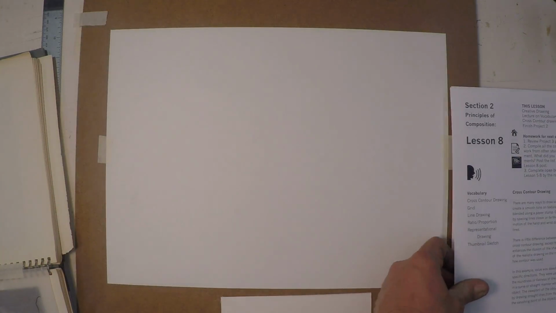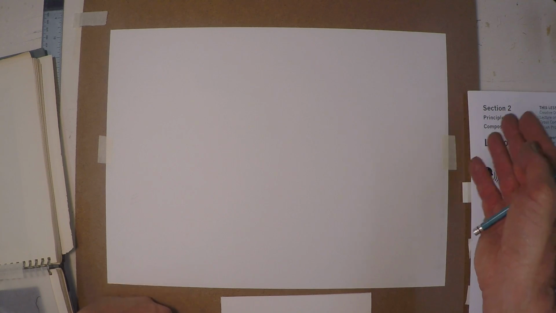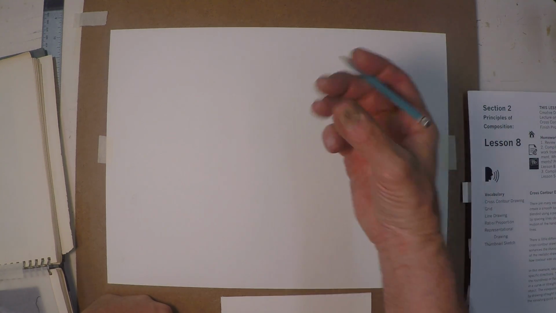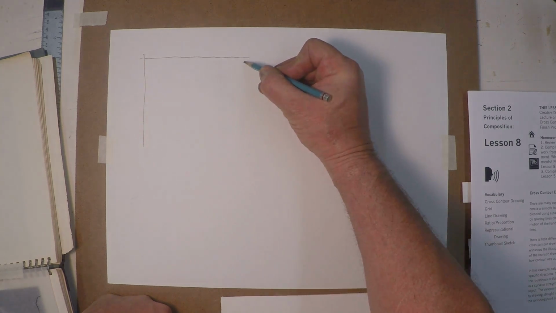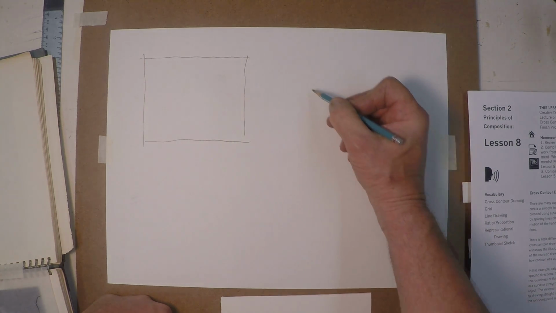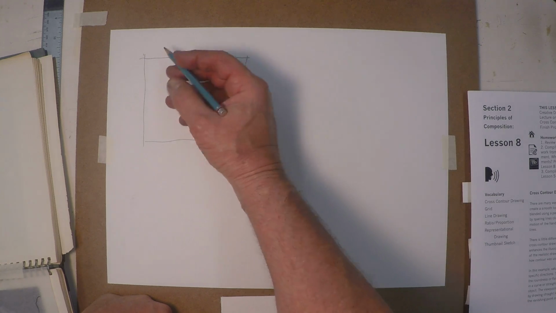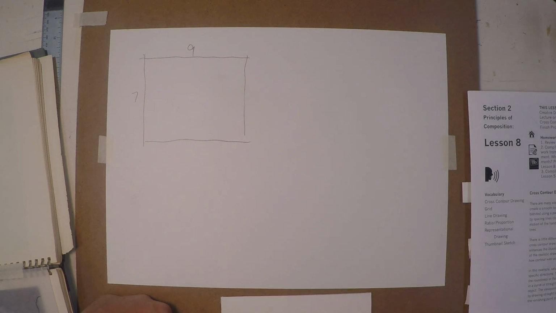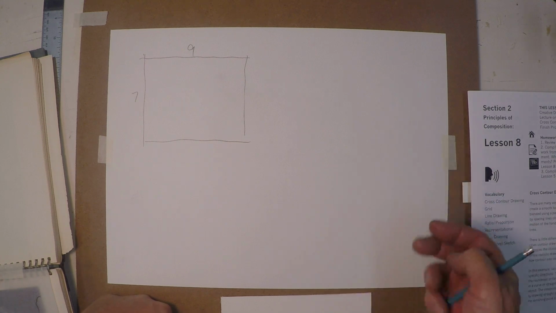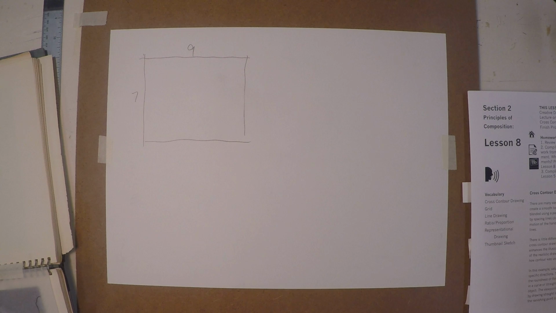Now, we already did some thumbnail sketches, and if you remember, those were on a layout. You probably remember the layout. You had 4 of them on here, and they were 7 by 9. That's a pretty good size for a thumbnail sketch for you to work on. It's an arbitrary term. In other words, the thumbnail, meaning your thumb, you could actually make them as large or as small as you wanted to.